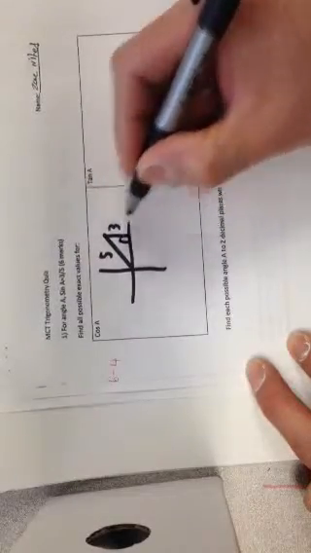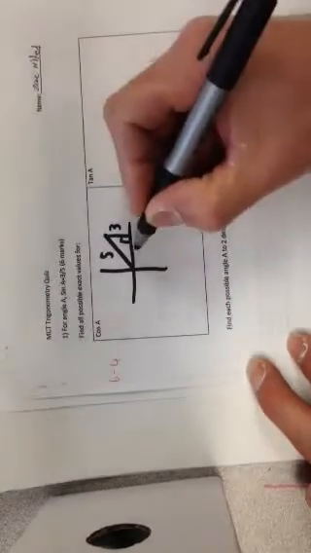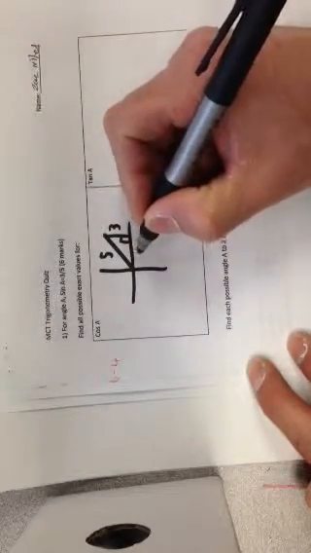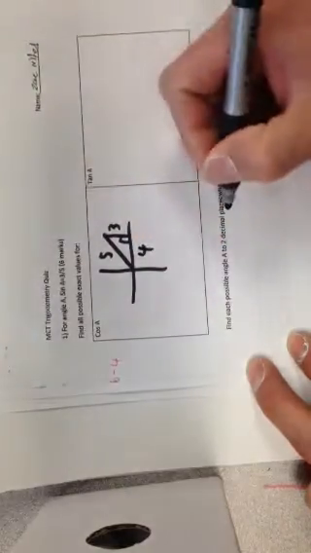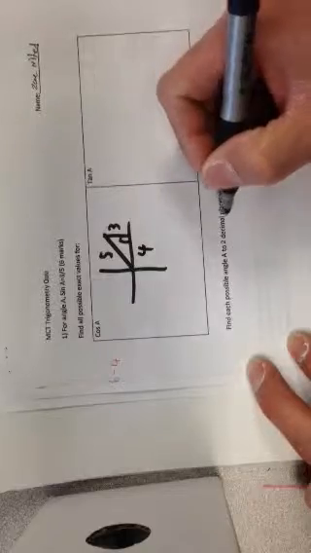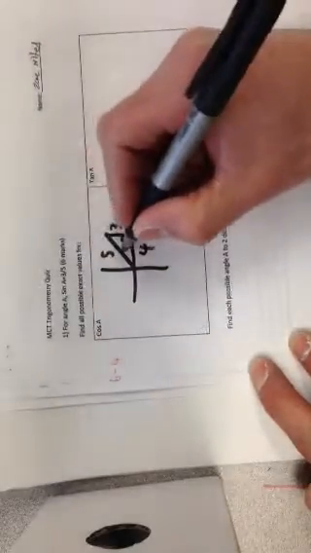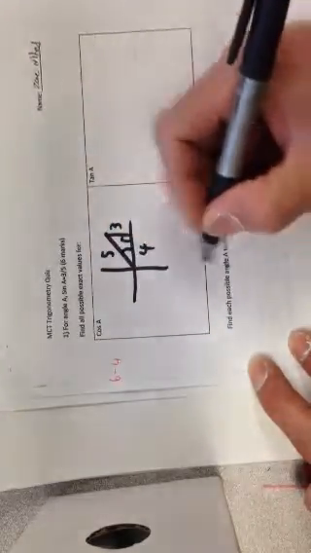This is a right-angled triangle, and you can verify this via the Pythagorean theorem. This side length has to be 4, because 4 squared plus 3 squared is equal to 5 squared. That side there is 4, and that's our angle A.